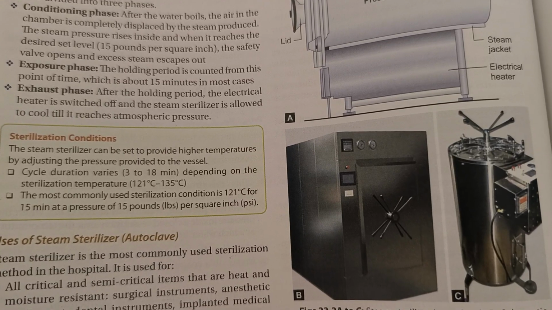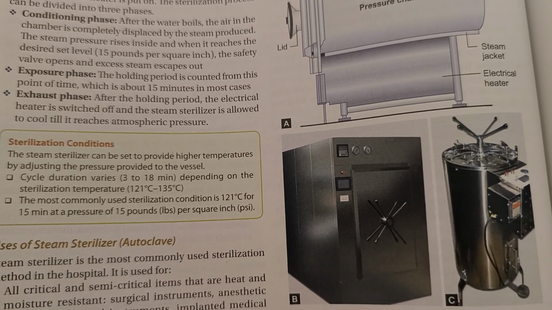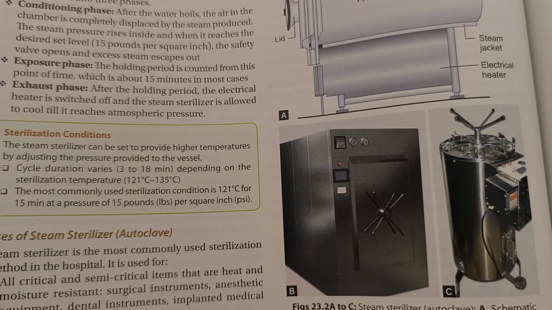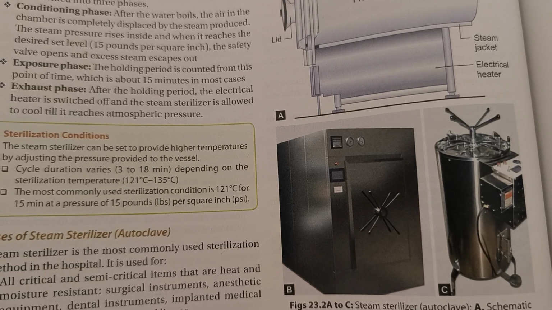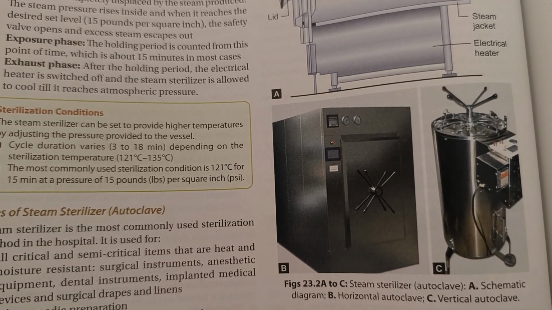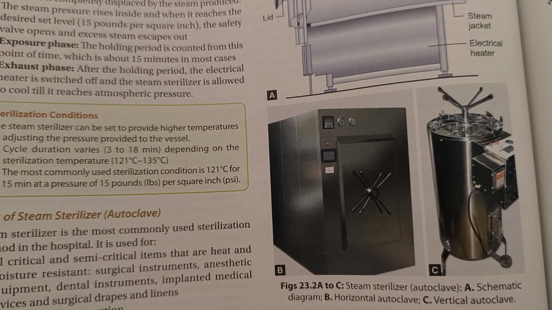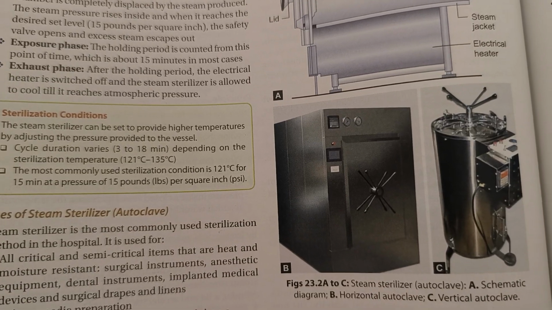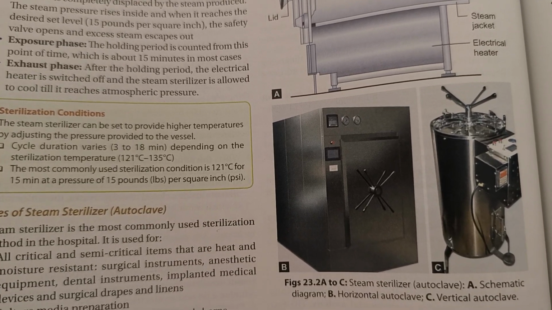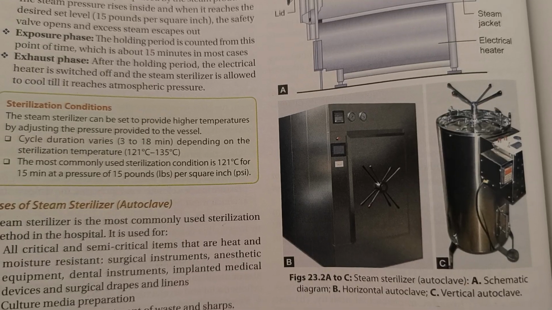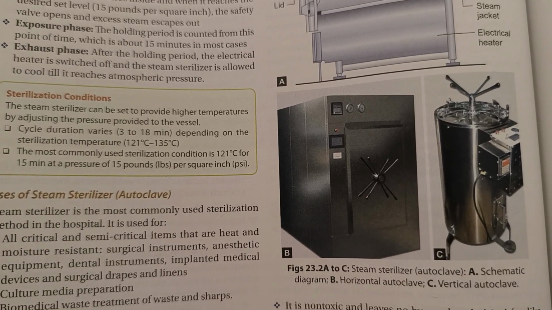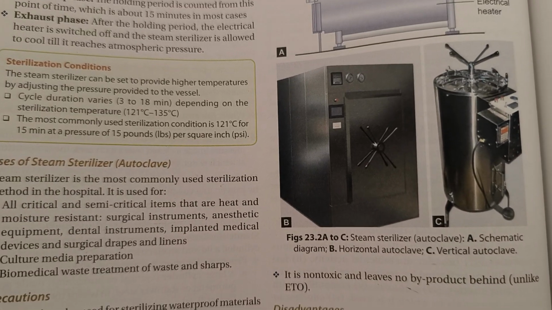Conditioning phase. After the water boils, the air in the chamber is completely displaced by the steam produced. The steam pressure rises inside, and when it reaches the desired set level of 15 pounds per square inch, the safety valve opens and the excess steam escapes out.